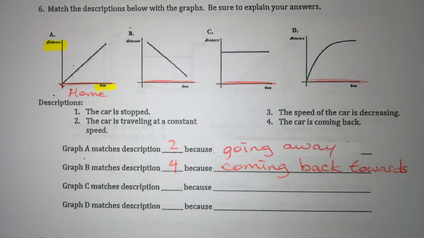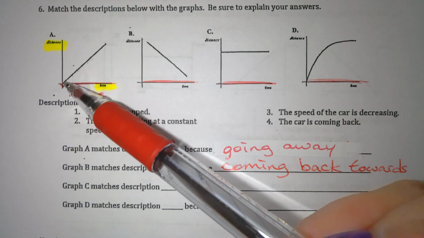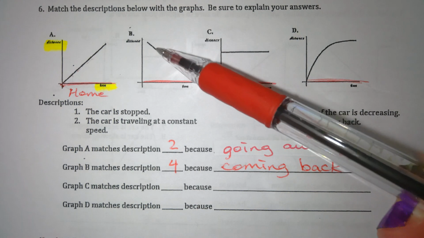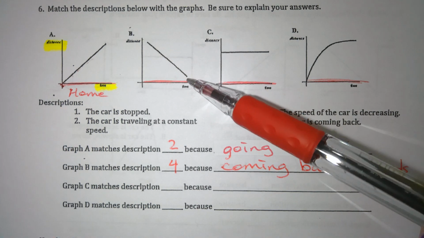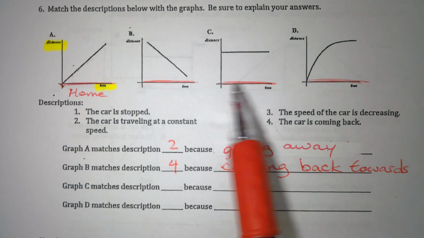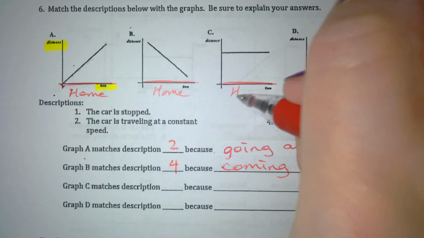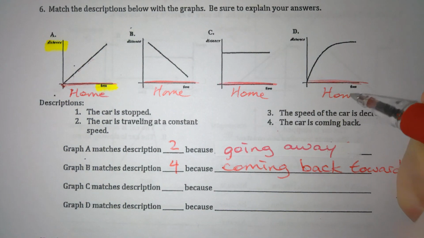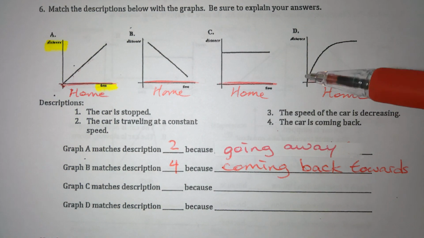Because this is distance. So this is leaving away from home at a constant speed. This is coming back towards home at a constant speed. Remember, this is home. What's the entire home? The entire x-axis. That's right. Because this is distance away from home.